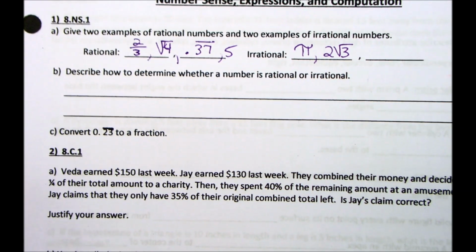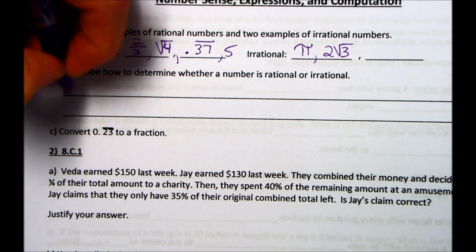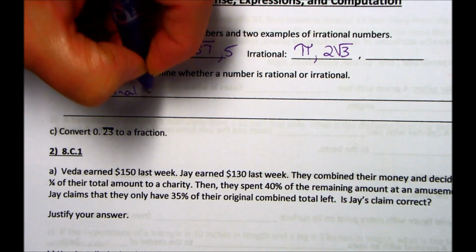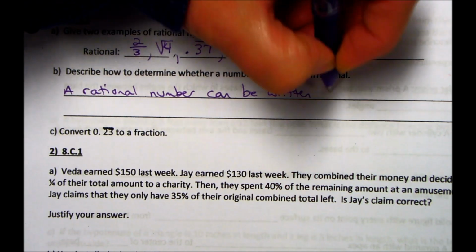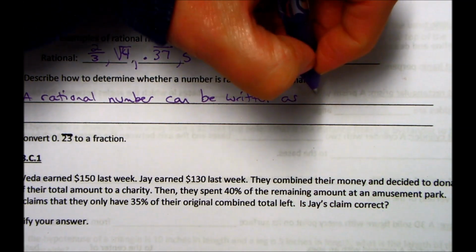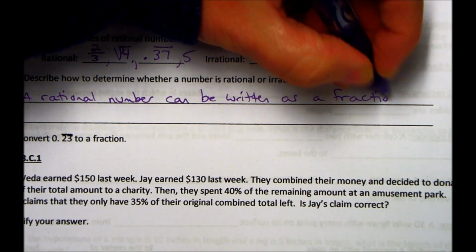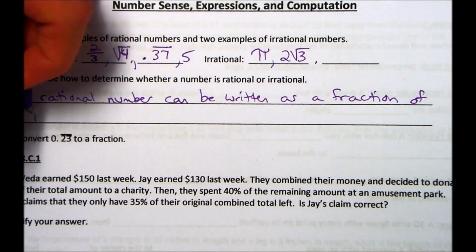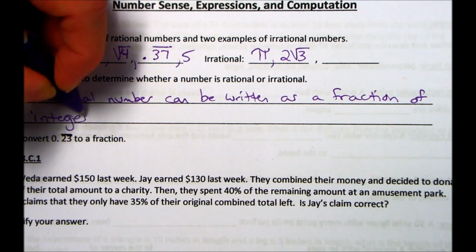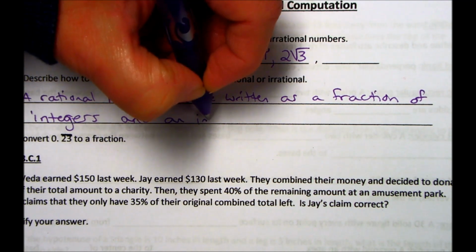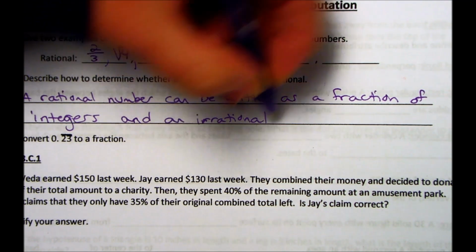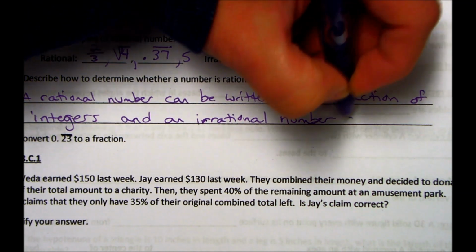Okay, so to describe how to determine whether they are rational or irrational, again, I was mentioning that a rational number can be written as a fraction of integers, and an irrational number cannot.